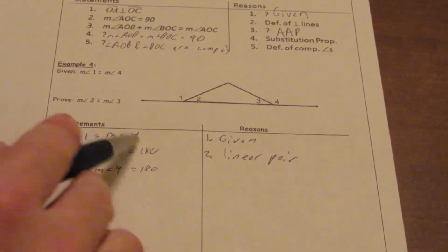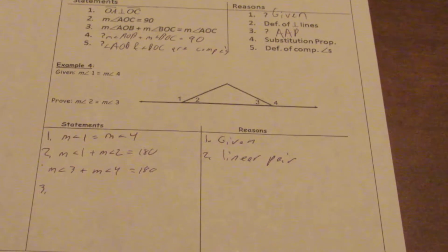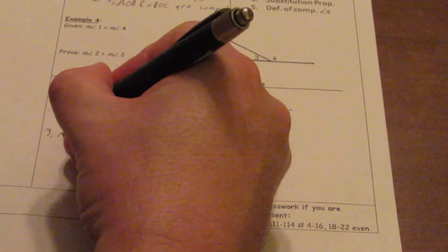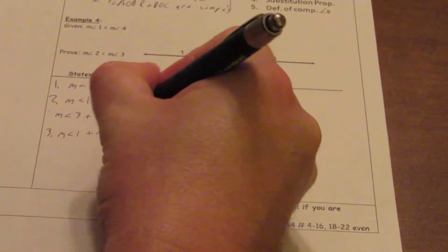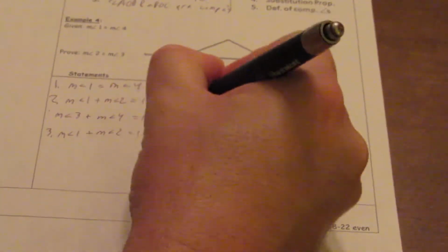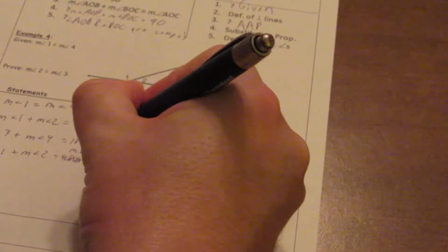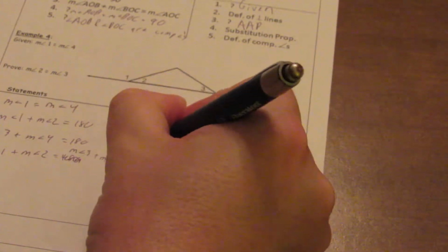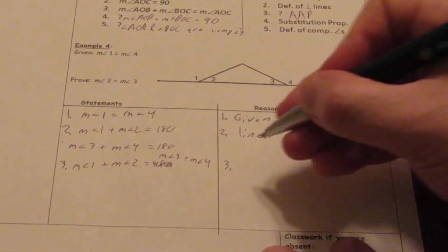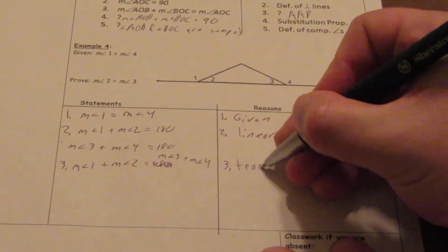Well, I know these two things are both equal to 180. So if they're both equal to 180, they have to be equal to each other. So the measure of angle 1 plus the measure of angle 2 equals the measure of angle 3 plus the measure of angle 4. Okay, that is our transitive property. They're both equal to 180, so they have to be equal to each other.